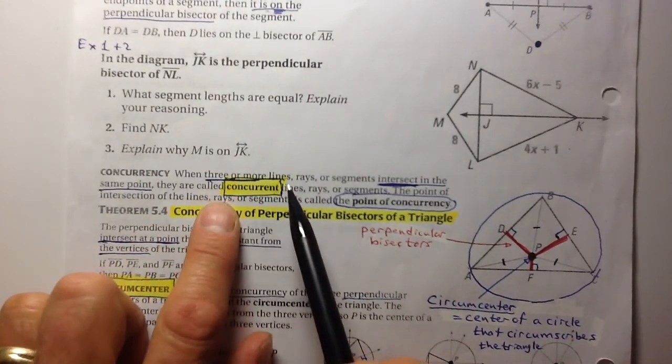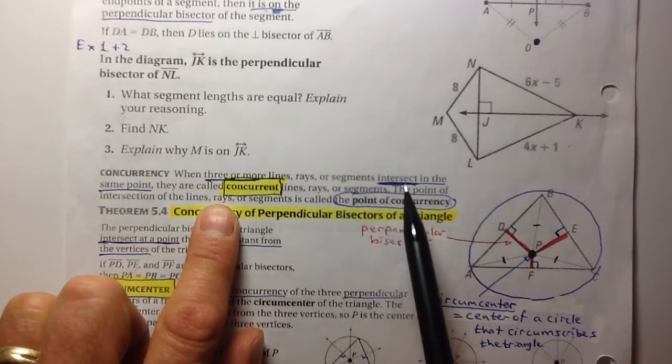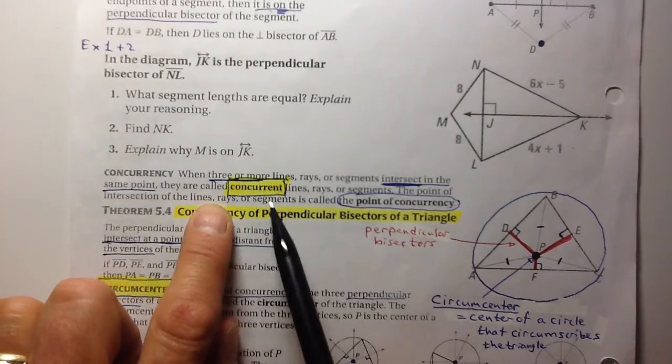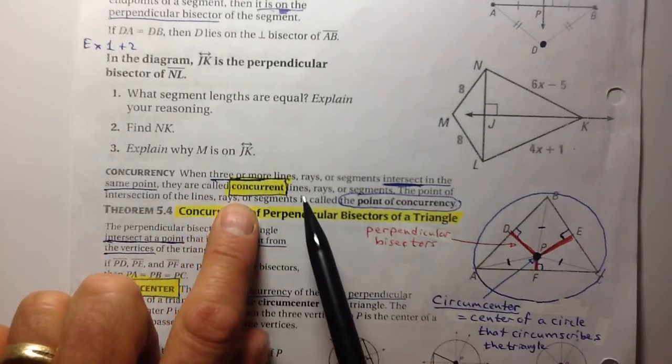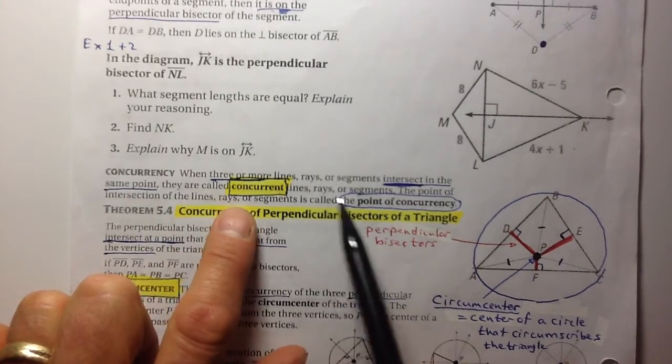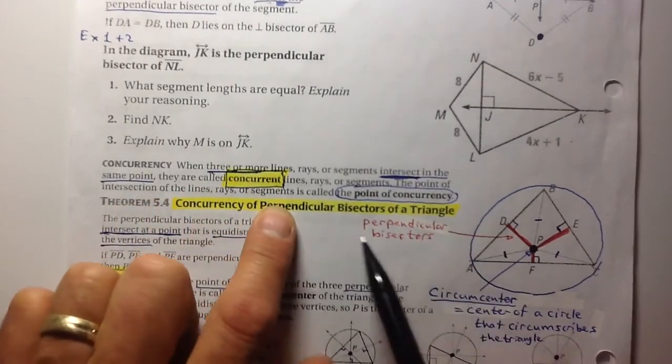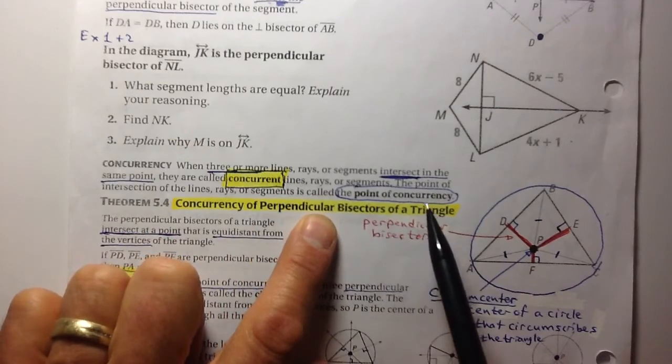When three or more lines, rays, or segments intersect in the same point, they are called concurrent lines, or rays or segments. And the point of intersection of those lines, rays, or segments is called the point of concurrency.